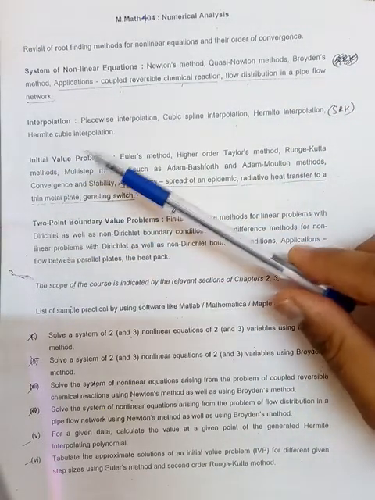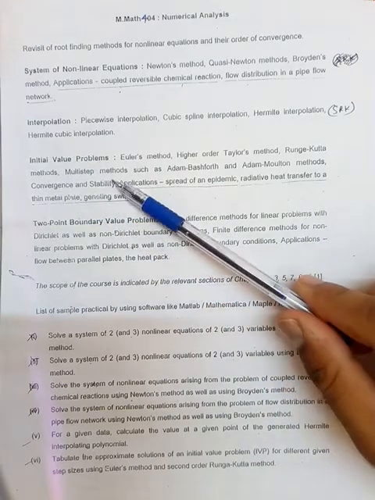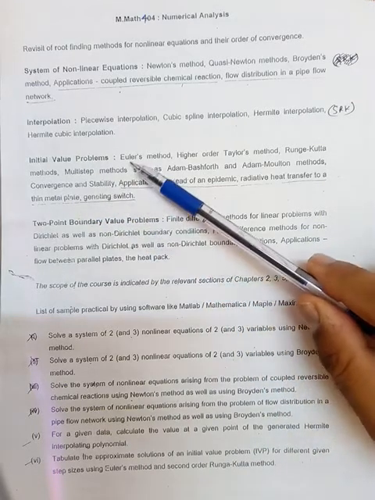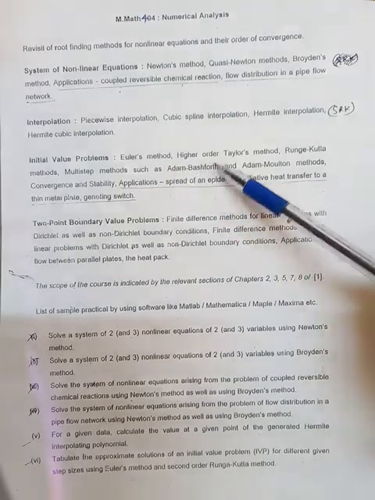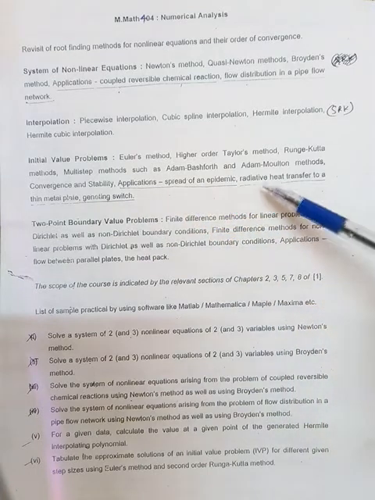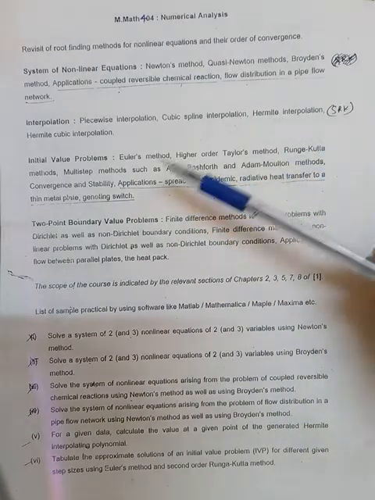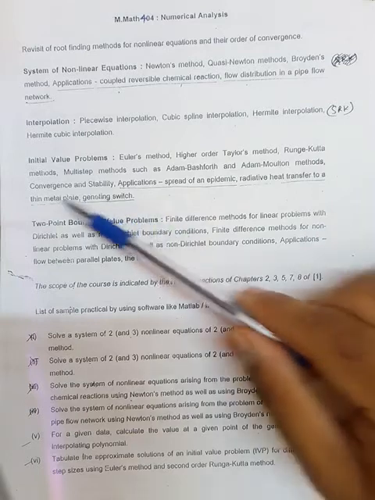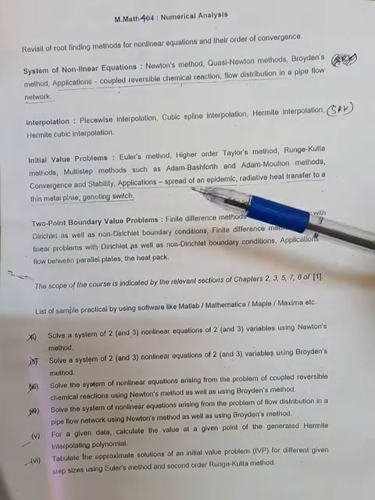In the next unit we are having initial value problems. Here we will discuss Euler's method, higher order Taylor's method, Runge-Kutta method, multi-step methods such as Adams-Bashforth and Adams-Moulton method, and then their convergence and stability. And then we will take some examples.